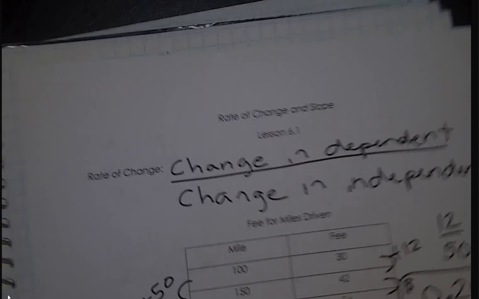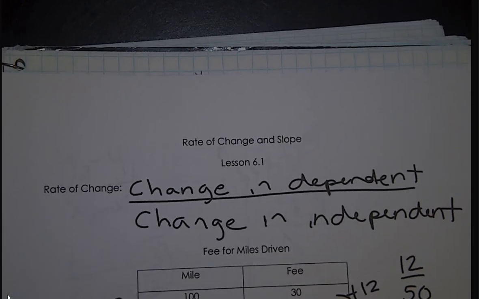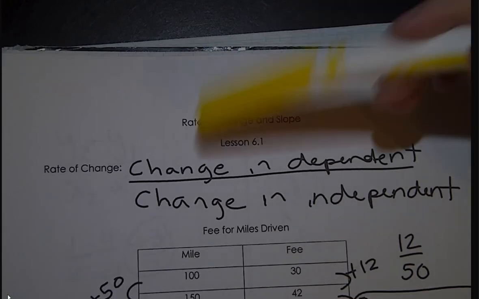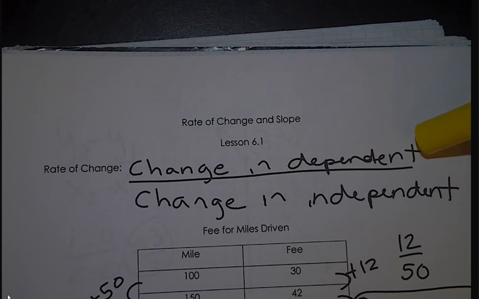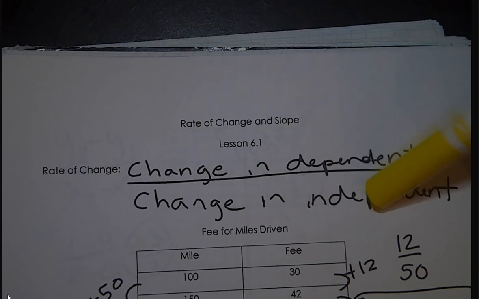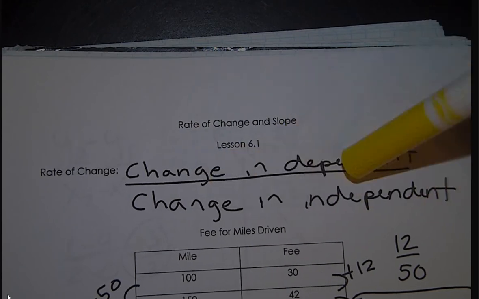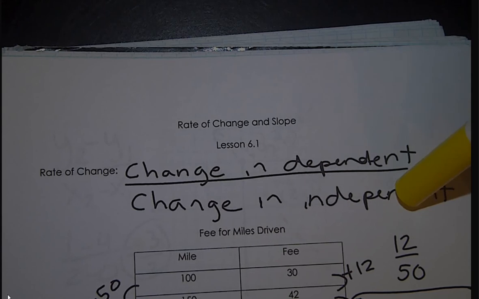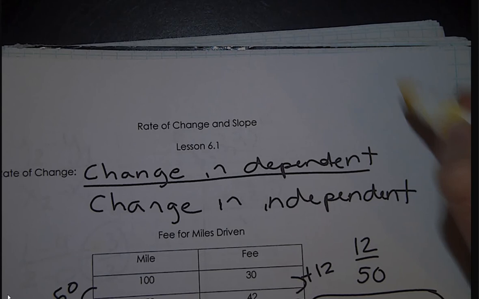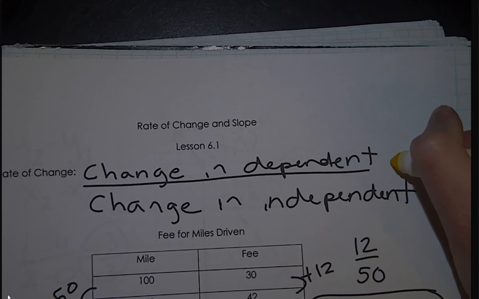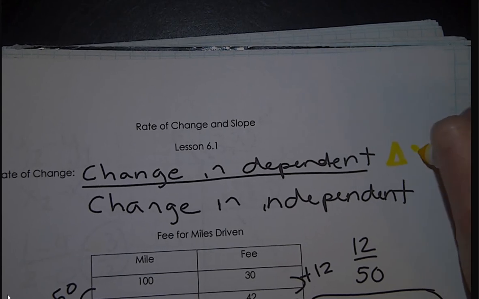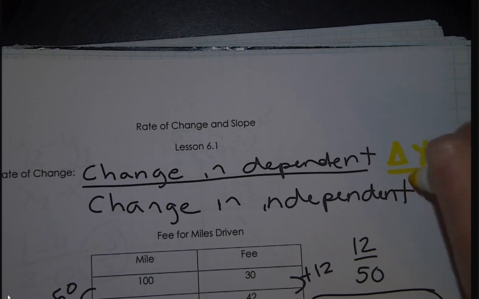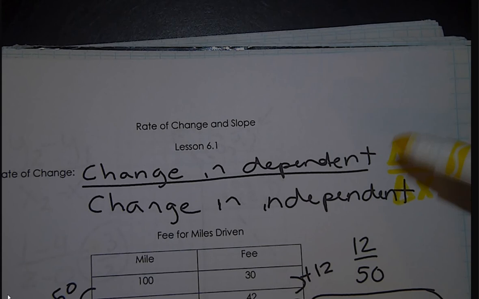So rate of change is calculated by taking your change in your dependent variable divided by your change in your independent variable. So it's dependent divided by independent. And our dependent variable, to remember that, is always your y value. Sometimes people write this change with a triangle. So change in your y divided by change in your x. Dependent is y, independent is x. So change in y over change in x.